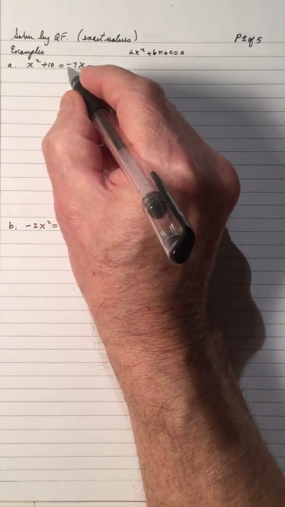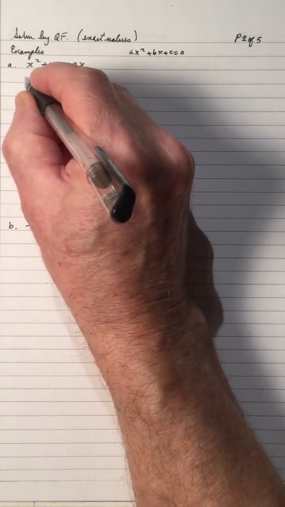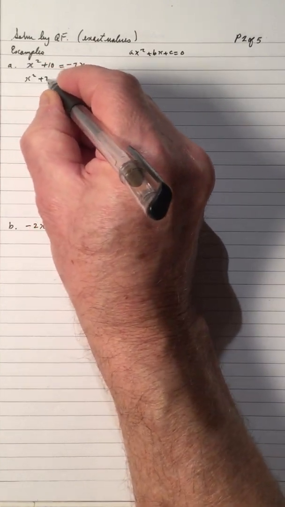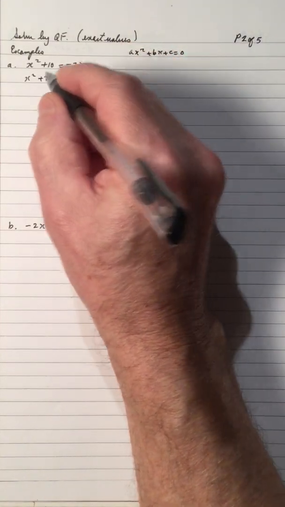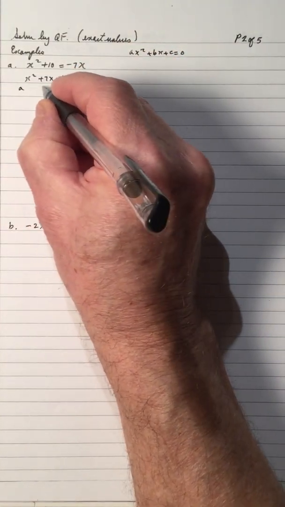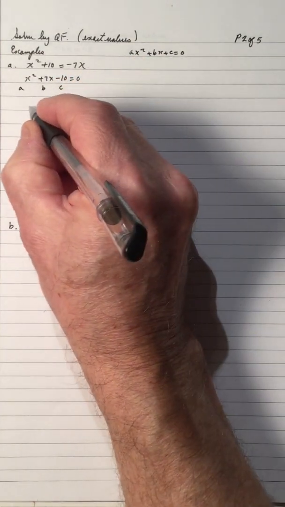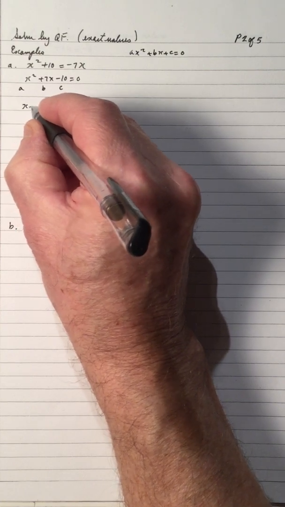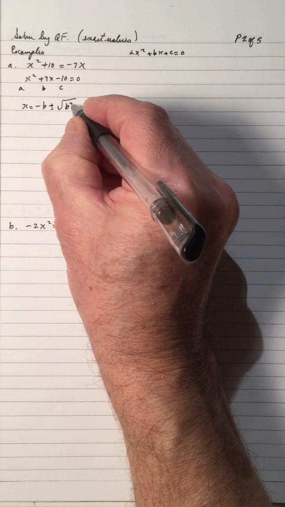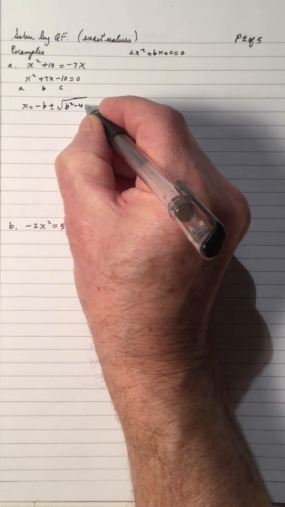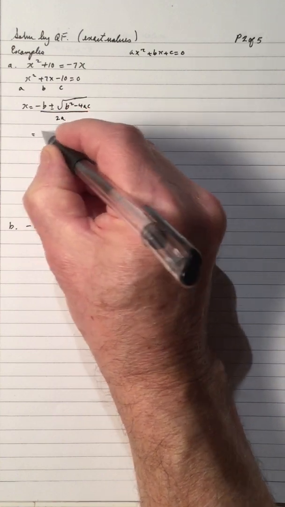x squared plus 10 equals negative 7x. So x squared plus 7x plus 10 equals 0. And a is 1, b is 7, c is 10. So the quadratic formula is x equals negative b plus or minus square root of b squared minus 4ac all over 2a.